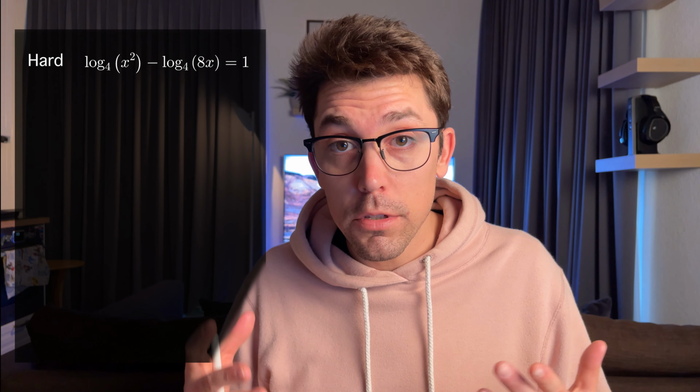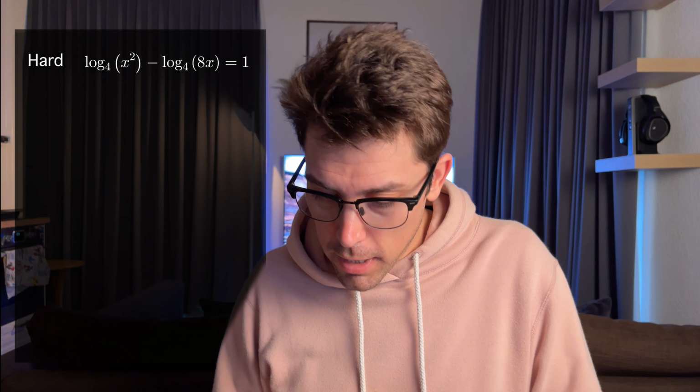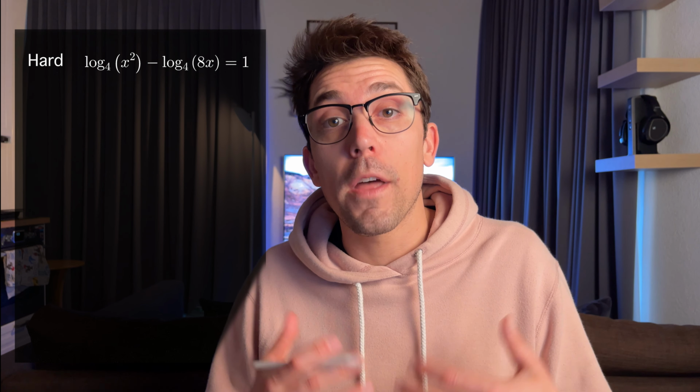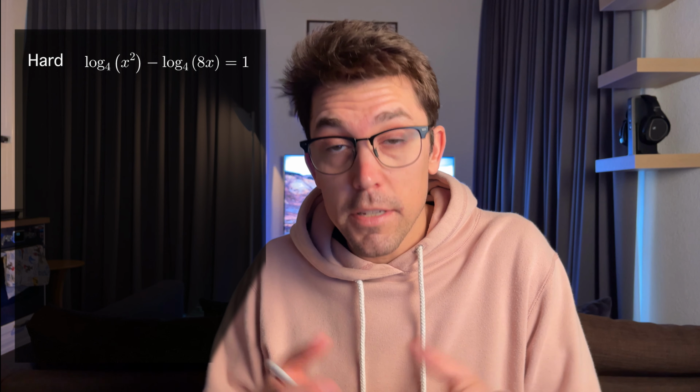All right, now let's take something a little bit more difficult. I have log base 4 of x squared minus log base 4 of 8x equals 1. So this time I have an actual equal sign. I have a mathematical statement, and I'm given a log base 4. They both have base 4, so let's use what we know about that quotient property to combine this, see what we can get, and see if we can solve for x.